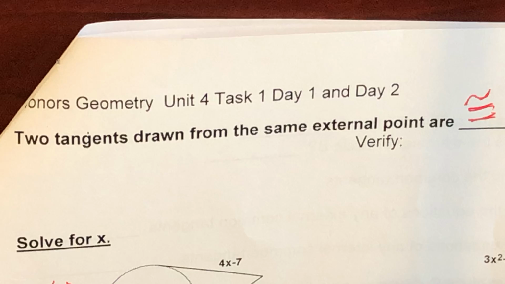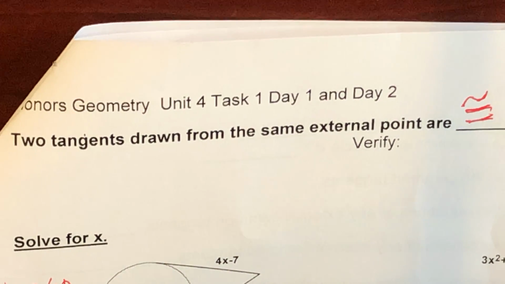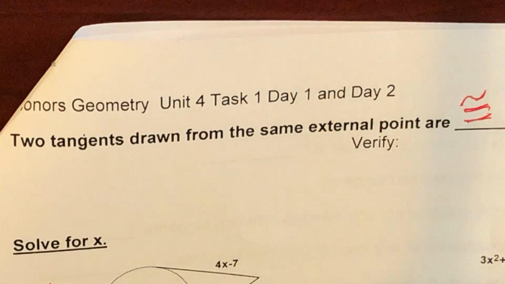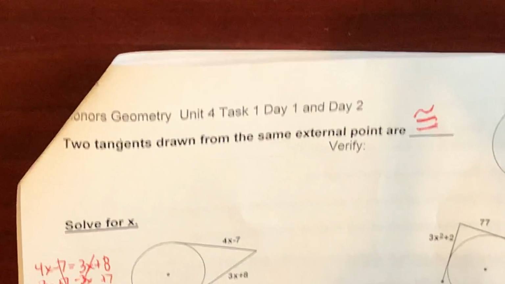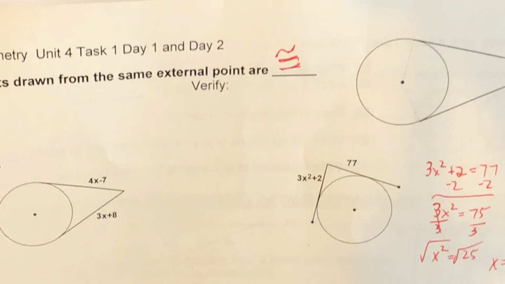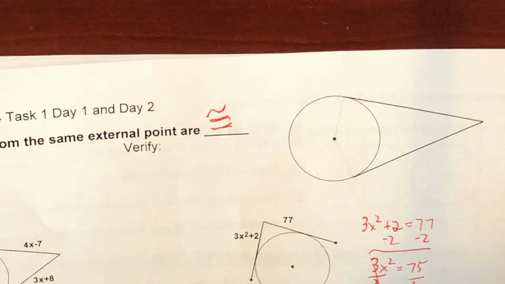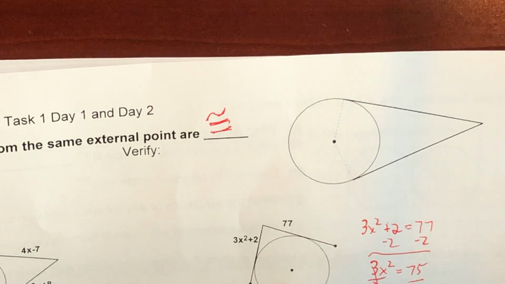Two tangents drawn from the same external point are always going to be congruent or equal, okay? Congruent or equal. So we've got a drawing here off to the right real quickly, this one at the top here. Let's kind of talk about that.